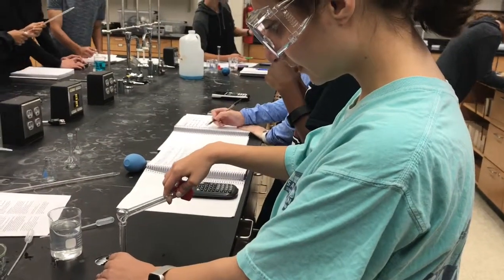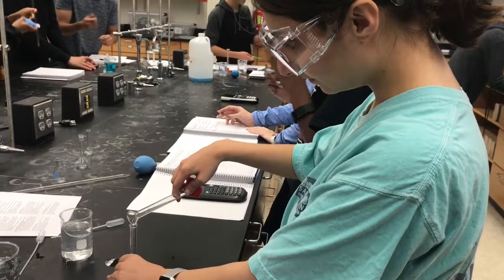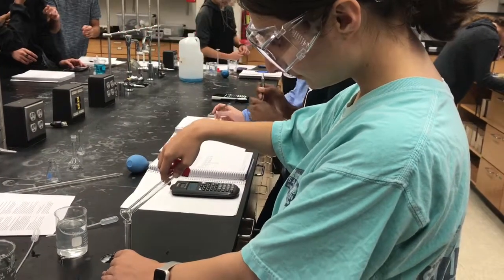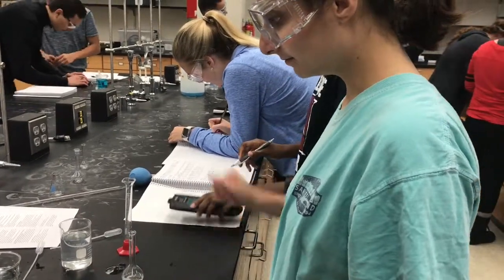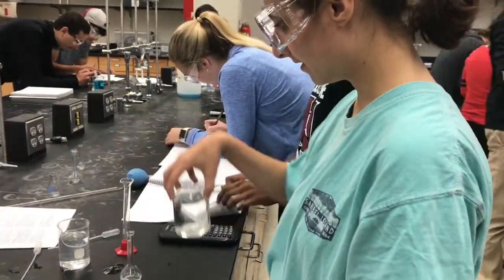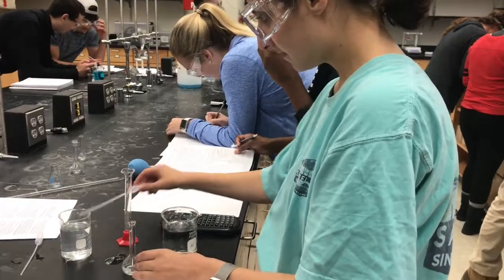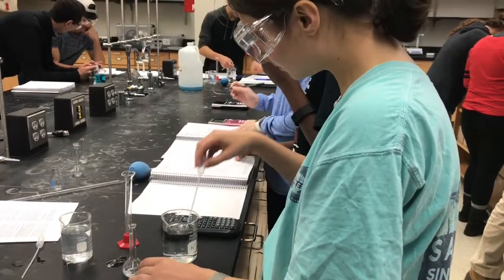Next, each of us will take a certain amount of the stock solution and figure out the concentration from it. We will use the formula C initial times V initial equals C final times V final. We will dilute the solution by adding water.